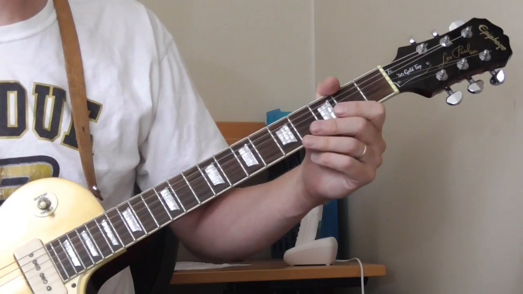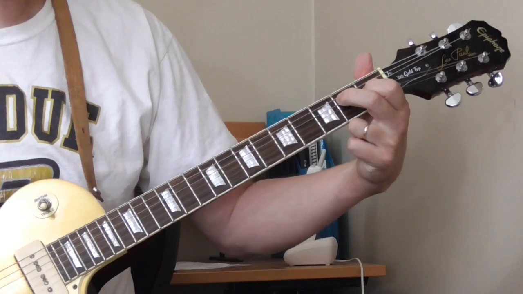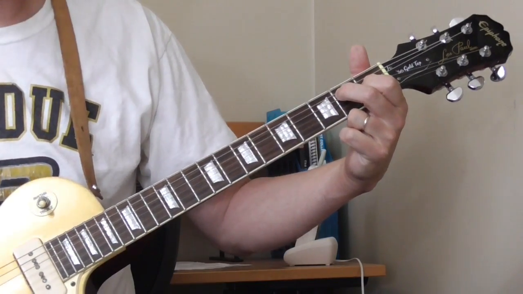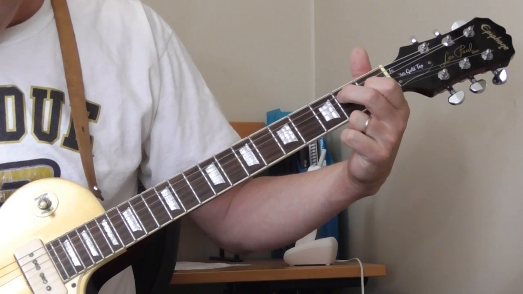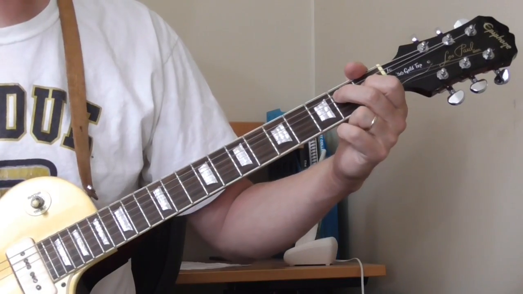It's in the key of E, and the whole introduction is played in the first position blues box around the key of E. Let me play it for you one time. I just learned this, I never knew this before, and I'll play it for you to the best of my ability, and then we'll break it down and figure out what's going on here.